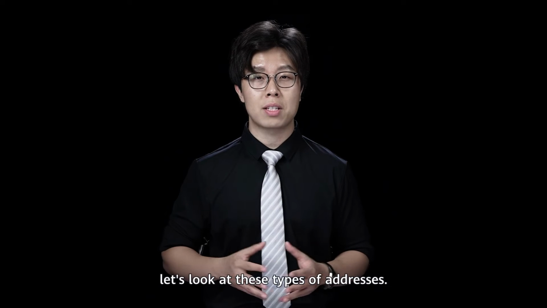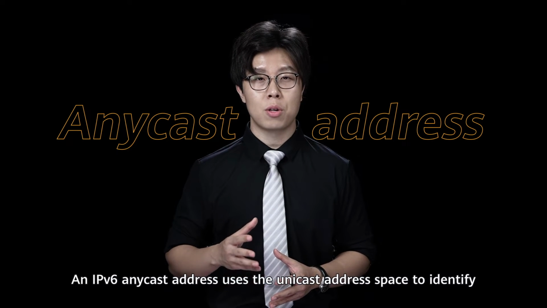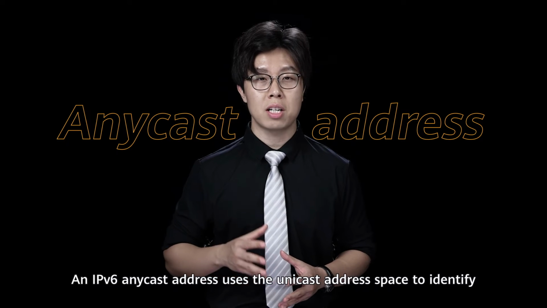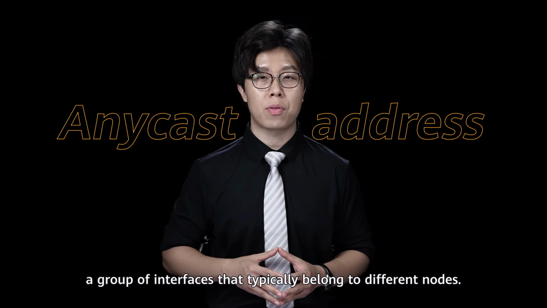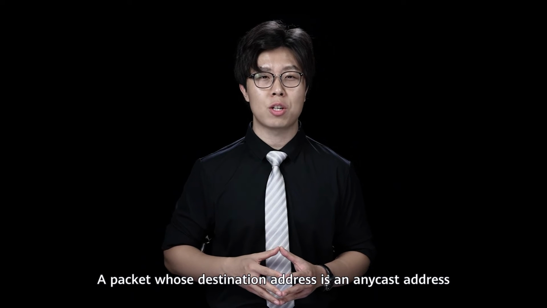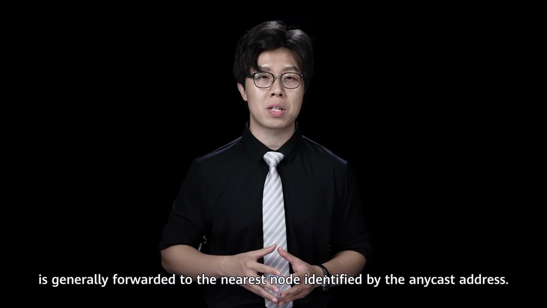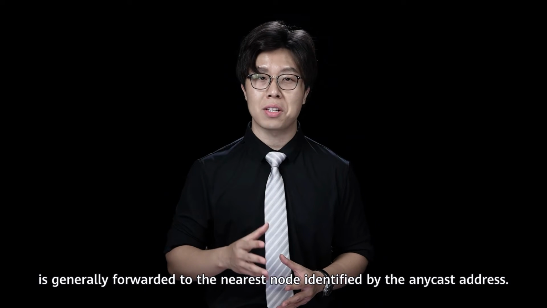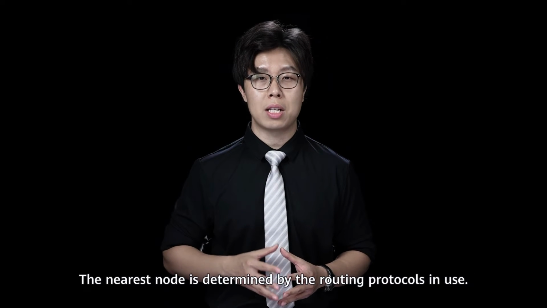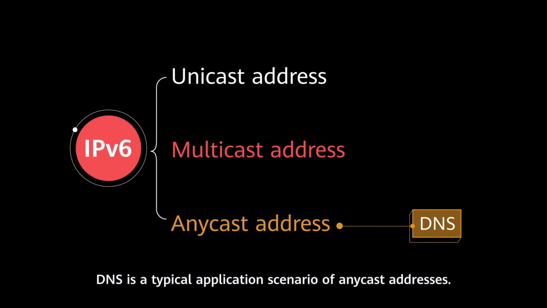Now, let's look at these types of addresses. An IPv6 anycast address uses the unicast address space to identify a group of interfaces that typically belong to different nodes. A packet whose destination address is an anycast address is generally forwarded to the nearest node identified by the anycast address. The nearest node is determined by the routing protocols in use. DNS is a typical application scenario of anycast addresses.